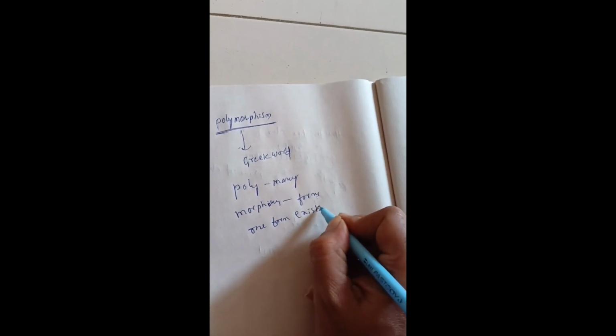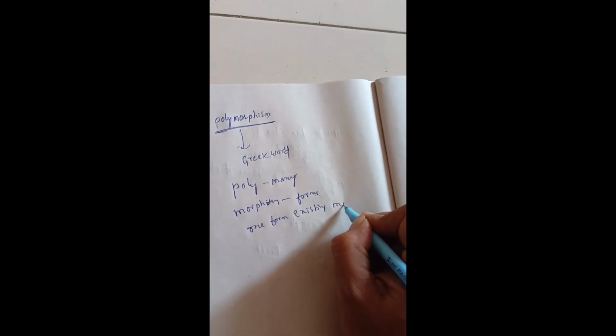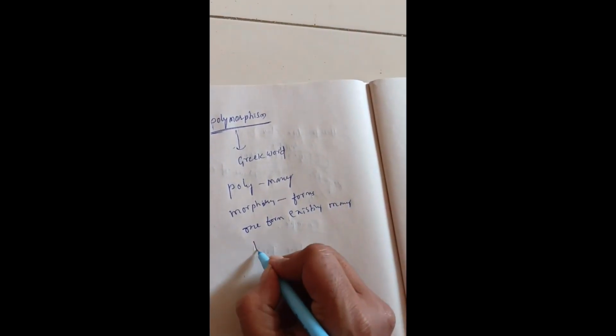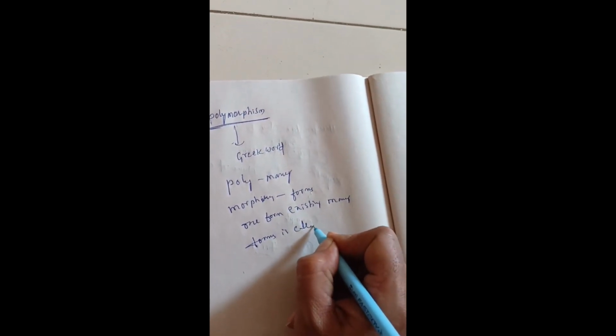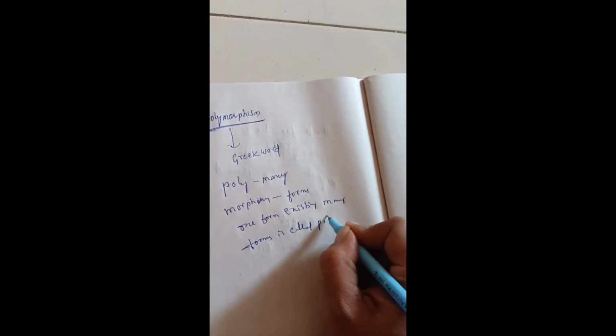One form existing as many forms is called polymorphism.